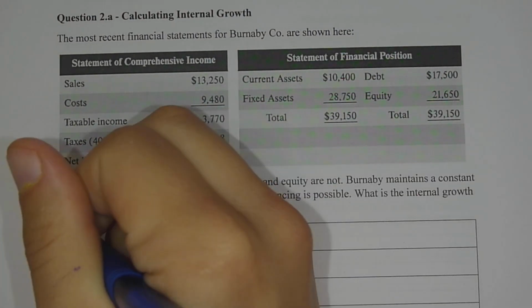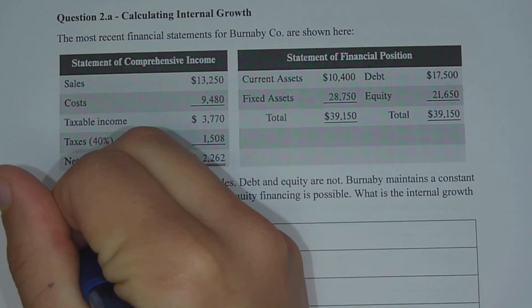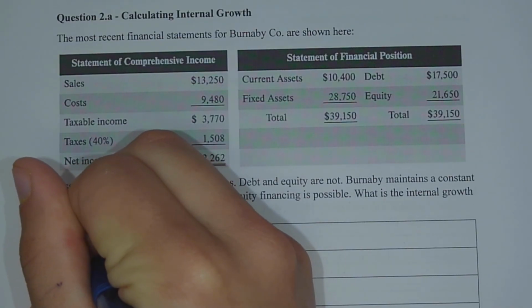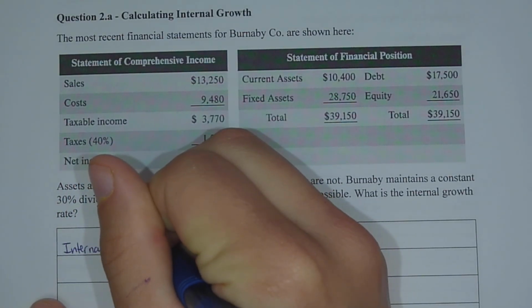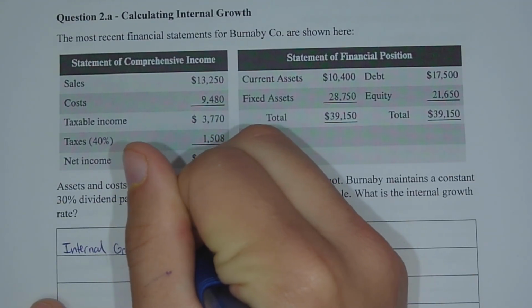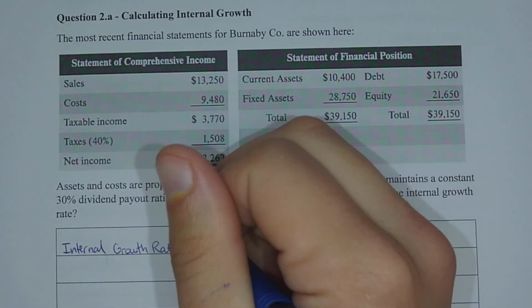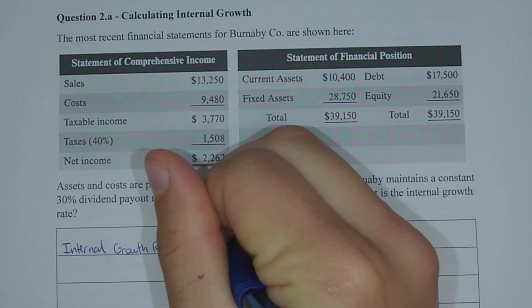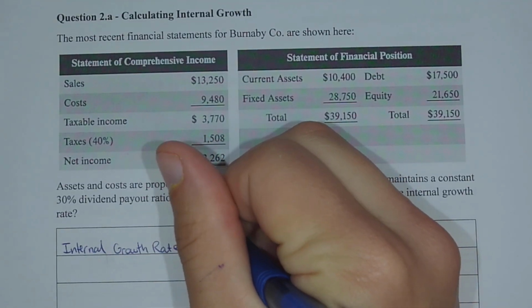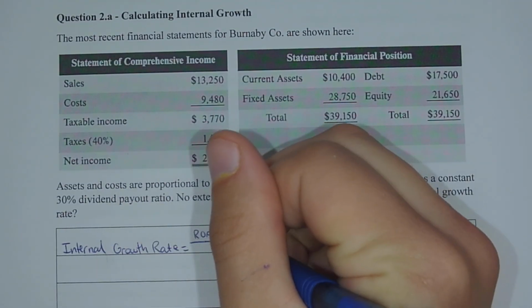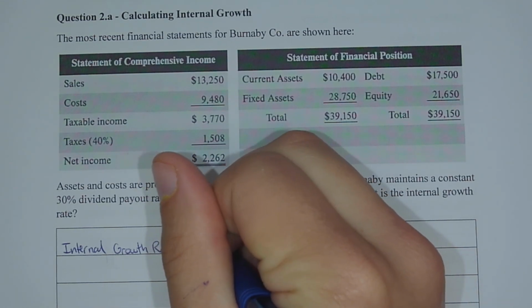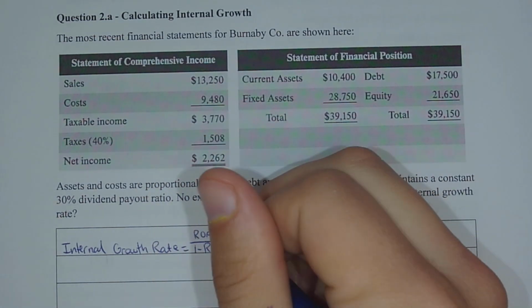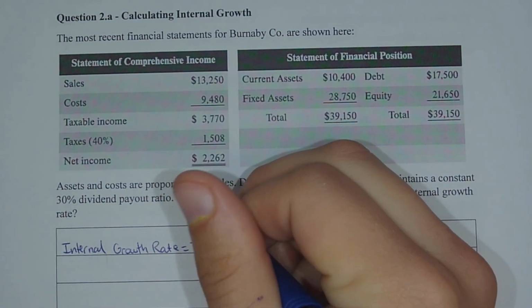So our internal growth rate is equal to return on assets times retention rate over 1 minus ROA times R.